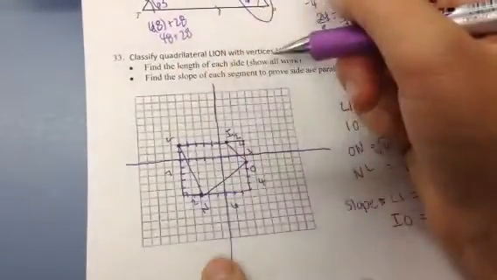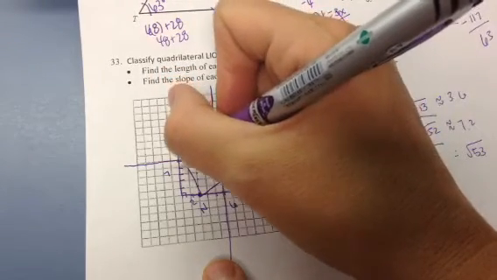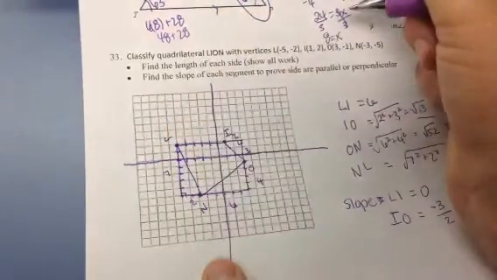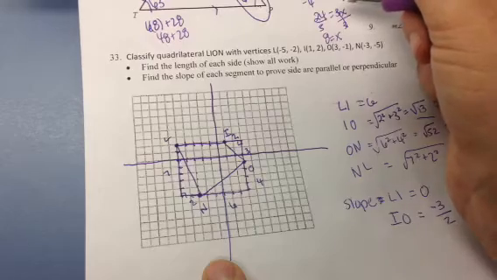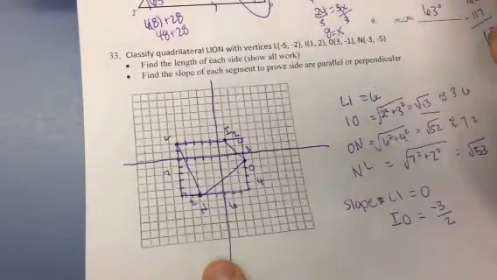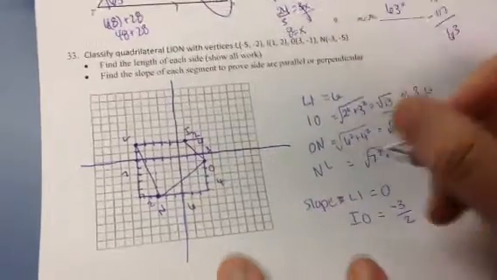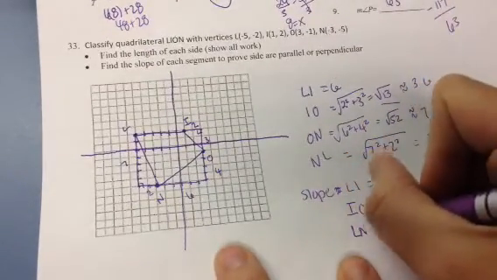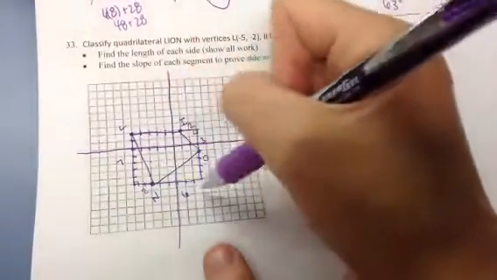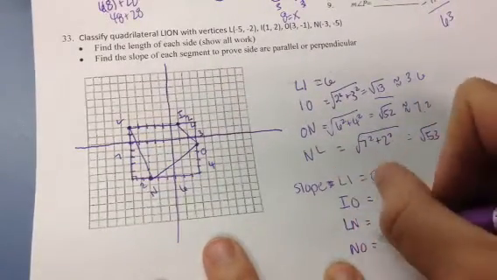Let's look at LN. So if I look at the slope of LN, I'm going down 1, 2, 3, 4, 5, 6, 7, and then over 2, right? I hope I graphed this correctly. I think I did. Sorry, I'm looking at it and I thought that I remembered that this ended up being a trapezoid, but maybe I made a mistake graphing. So anyways, the slope of LN though should be negative 7 over 2. And then if I find NO, I'm going up 4 over 6. So my slope of NO is positive 4 over 6 or 2/3.